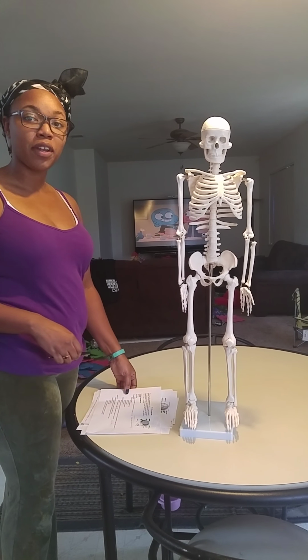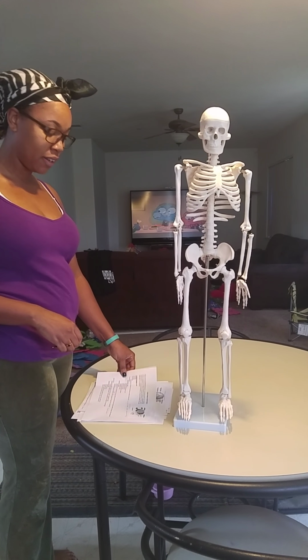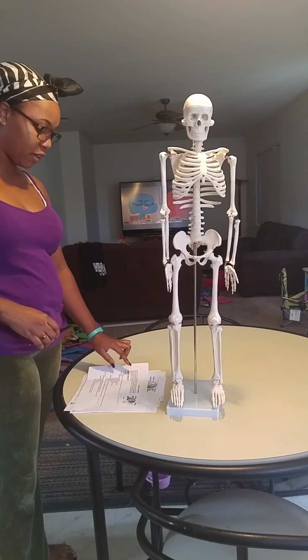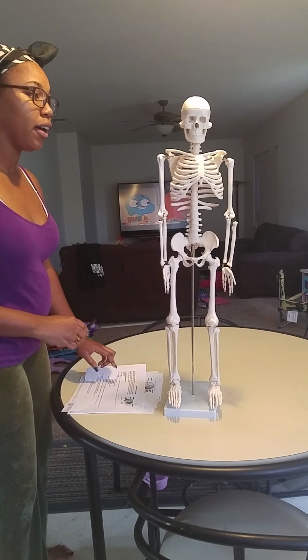This is the bone video for the axial skeleton. I'm going to start by first pointing out the cranial bones, and then I'll attempt to answer the questions accordingly.